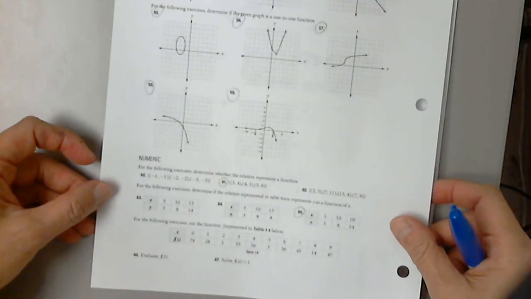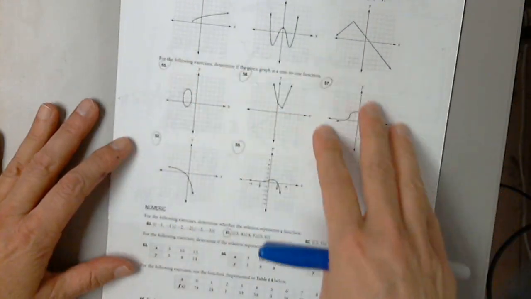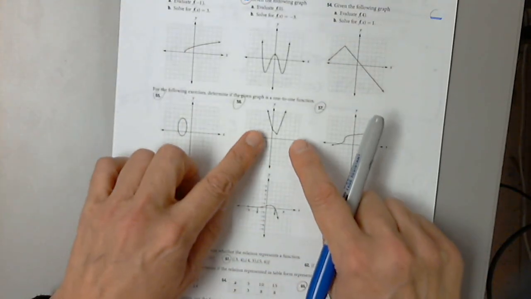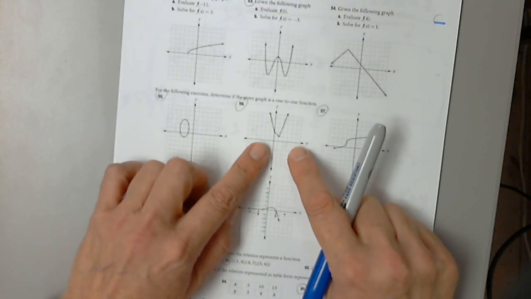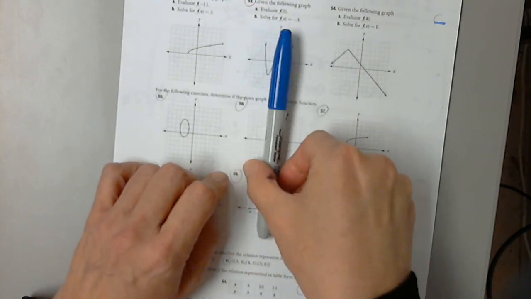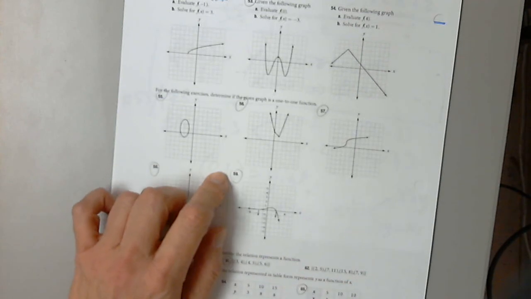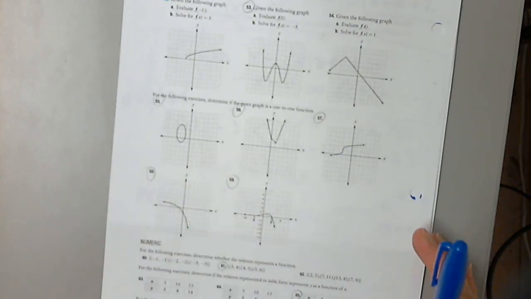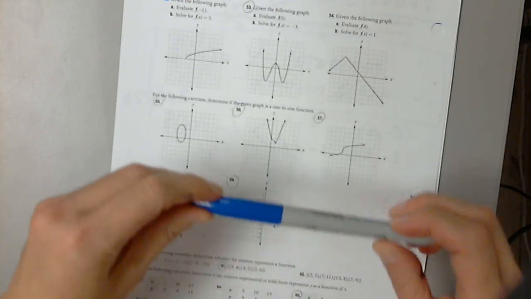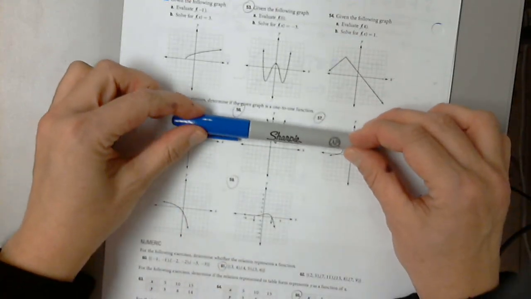Here is another exercise that I would like you to pick any graph from here, and I would like us to discuss whether these functions are one-to-one. Okay, we want to look at 56. First of all, is this a function? By the vertical line test, this is a function. How do we determine whether this is one-to-one? Remember, for each y, only one x. With a horizontal line test.